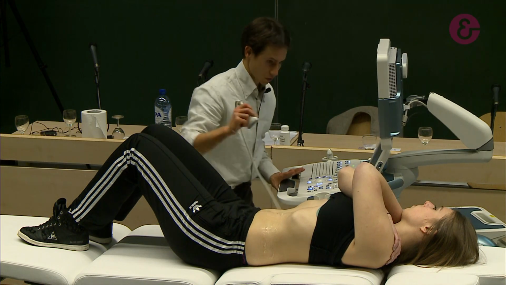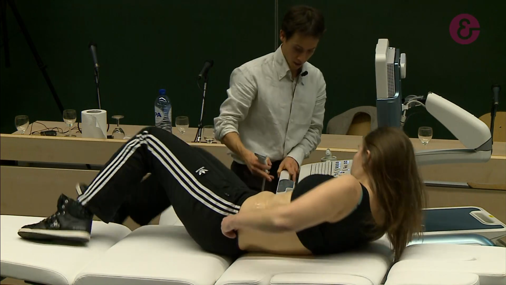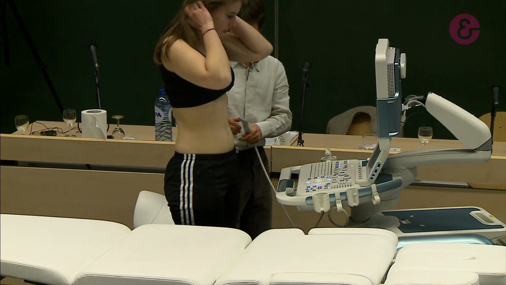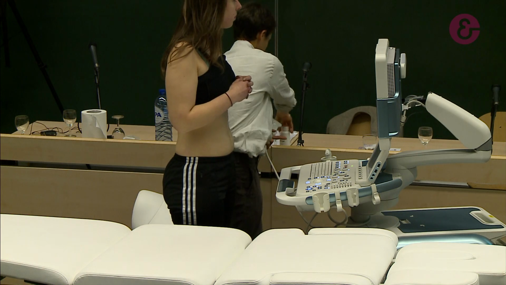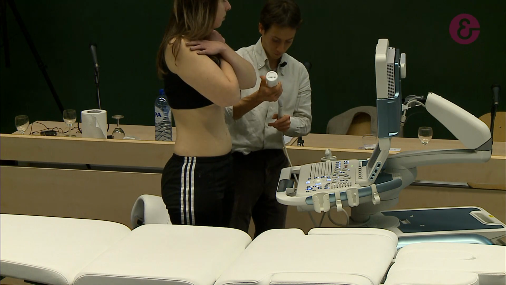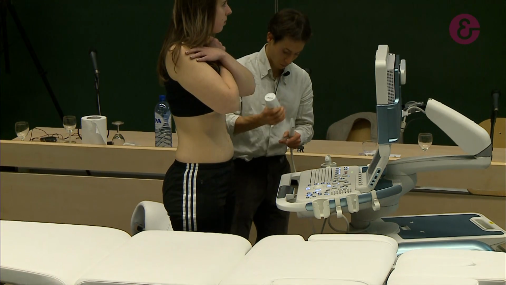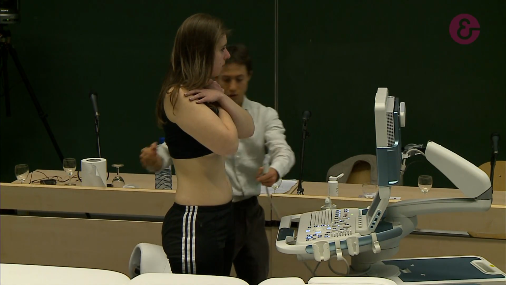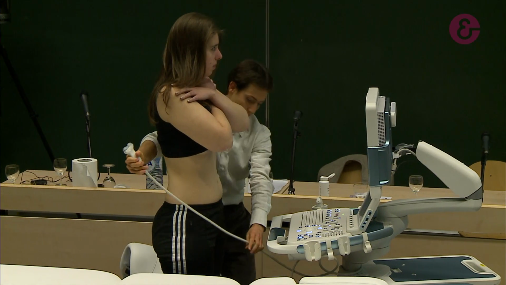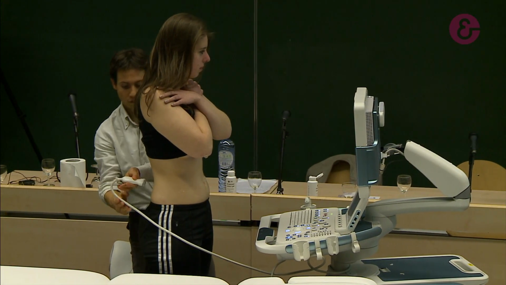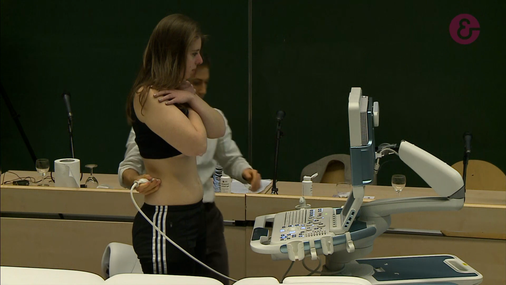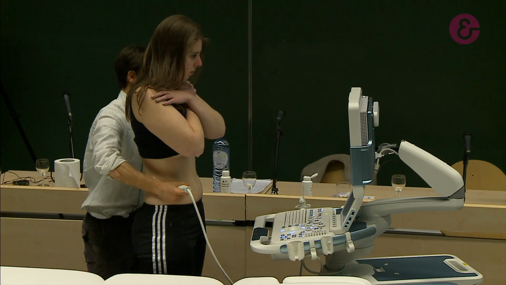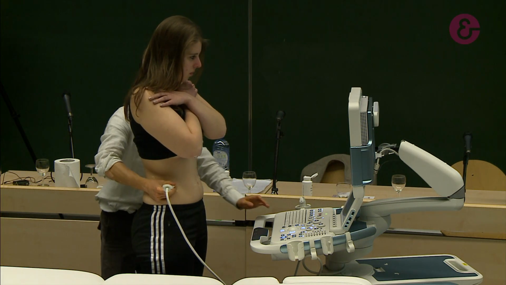And now we can perform another exercise, a more functional exercise. It's a semi-squat exercise. So I need to put some gel. Okay.